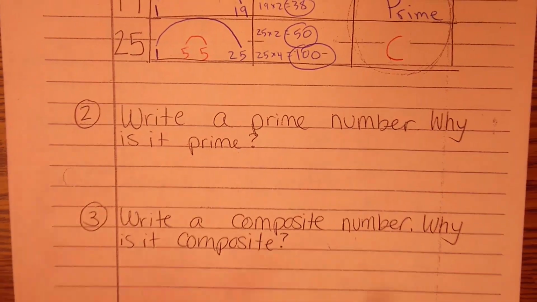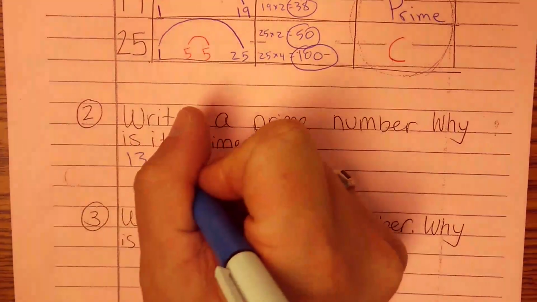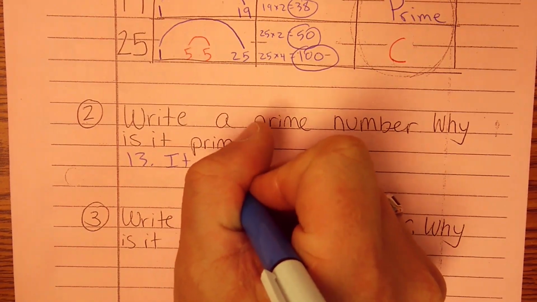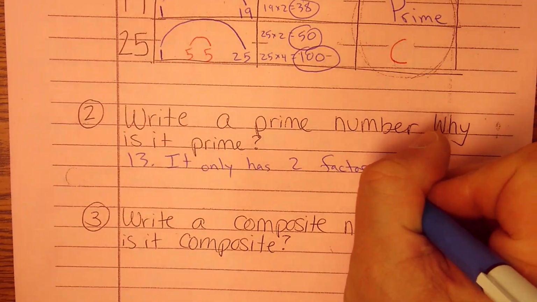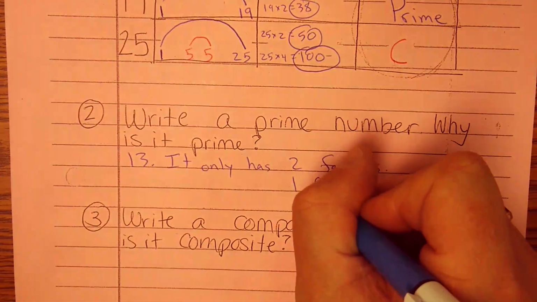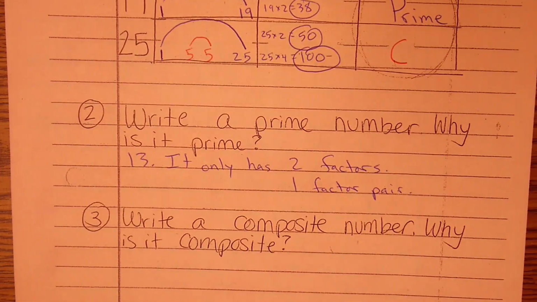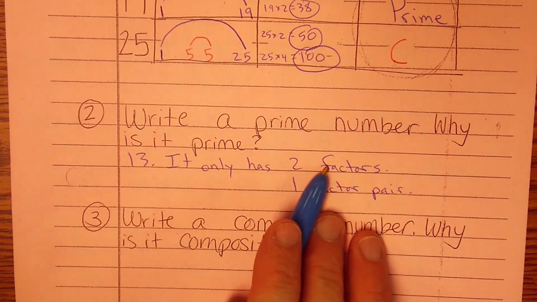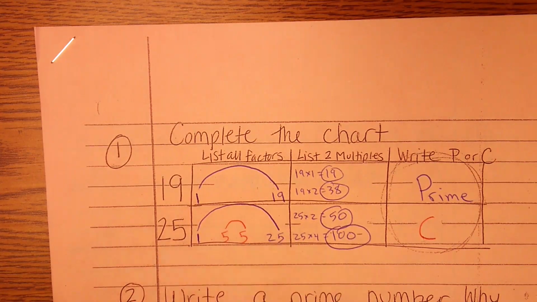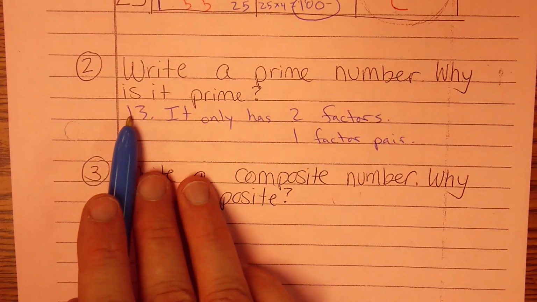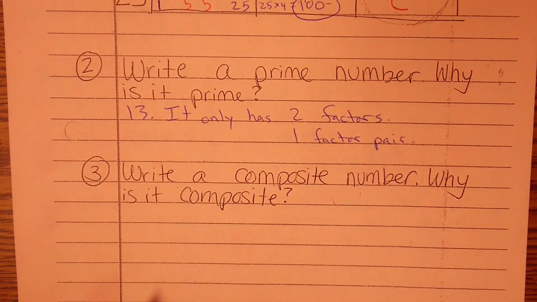Write a prime number. Why is it prime? Well, I could say 13 is a prime number. 13 is prime because it only has 2 factors. You could also say it only has 1 factor pair. Either is totally fine, but you just have to know what you're saying. 2 factors. Why is 19 prime? Because you can only take 1 times 19. 1 and 19 are your factors. Why is 13 prime? Because you can only take 1 times 13. That's the only way to multiply to get 13.